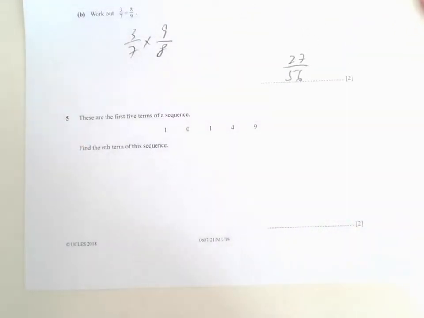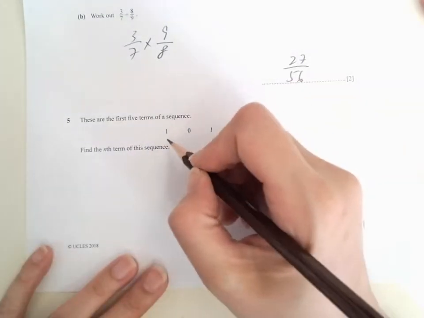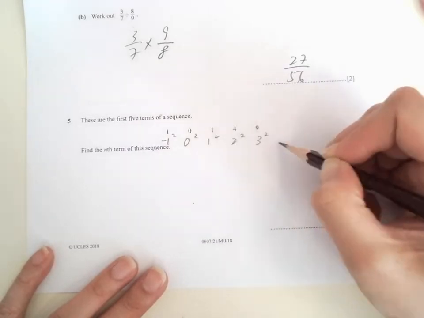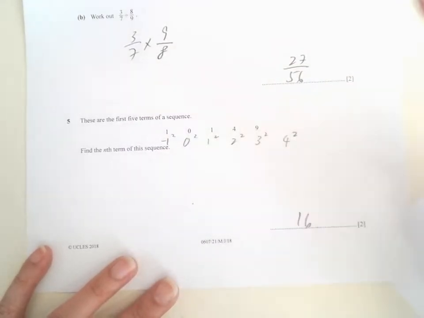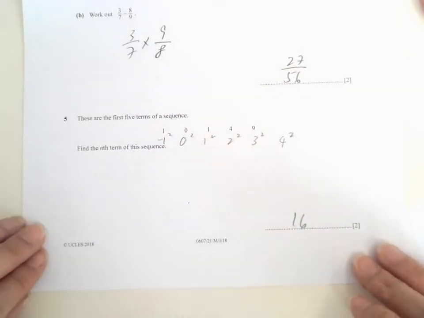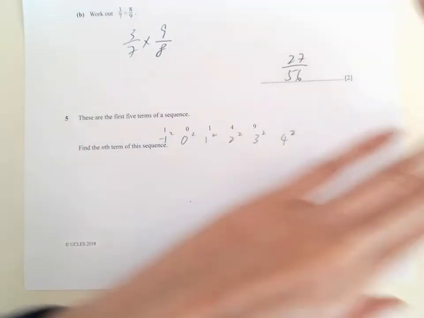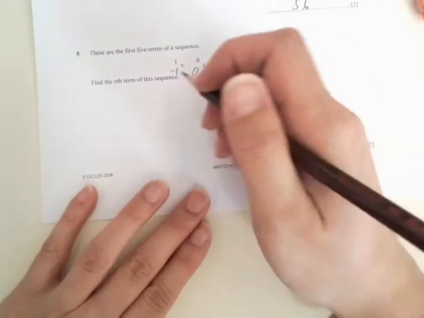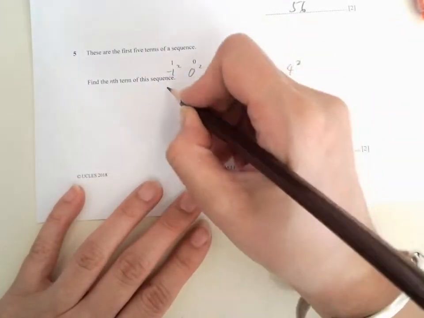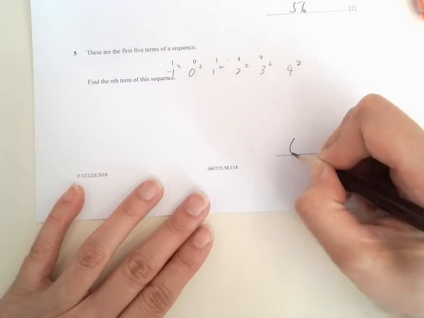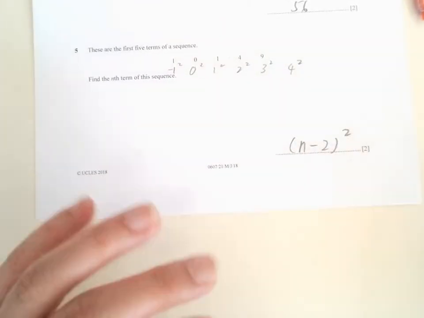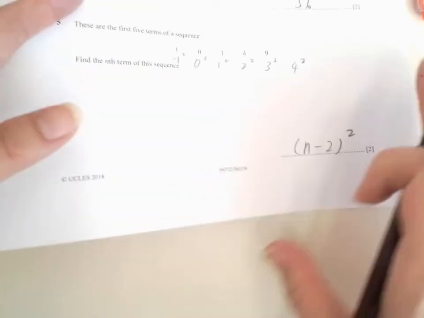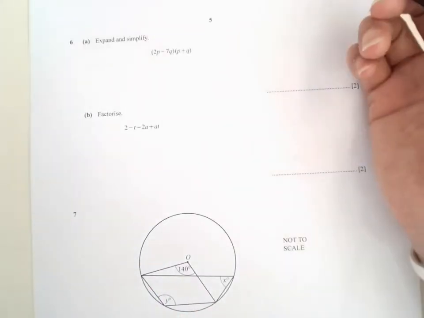Alright, next one. I want to see the next term of the sequence. I can see it's negative 1 squared, 0 squared, 1 squared, 2 squared, 3 squared. The next one should be 4 squared, which is 16. Oh, sorry, I need a general term instead. So it will be n minus 2 squared, because the terms are 1, 2, 3, 4, 5, 6. The 6th term is 4 squared. Yeah, pretty good.